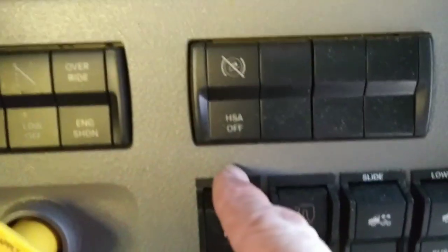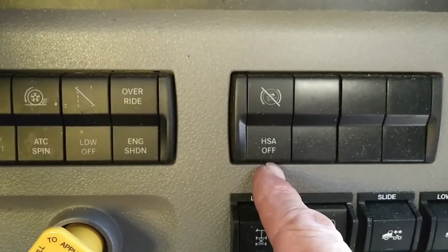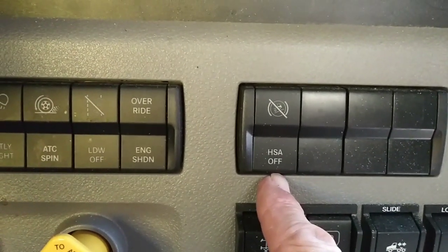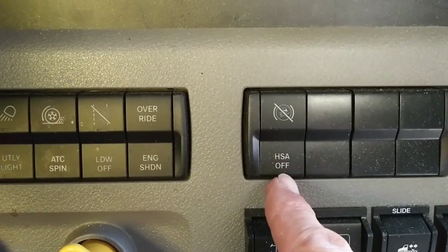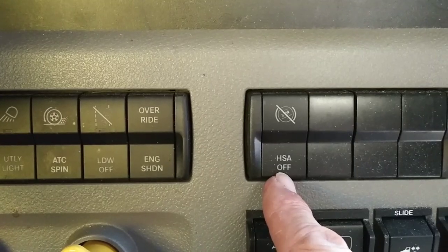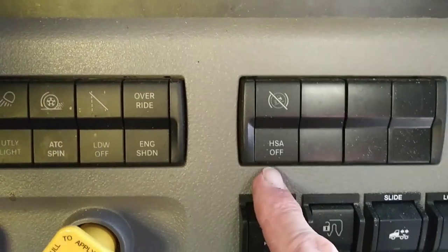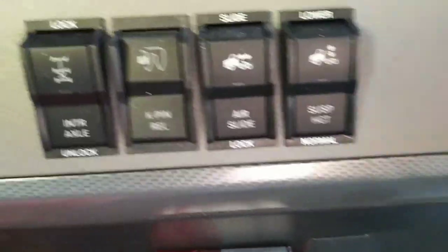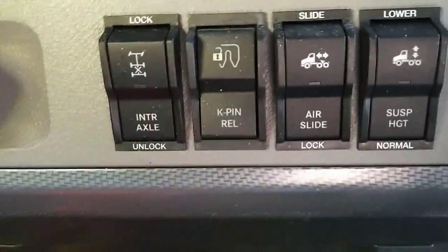And HSA off. HSA, hill start assist. The truck is an auto shift transmission, so I'm not sure why you even have hill start assist in an automated transmission truck. So anyway, what else do we got here?